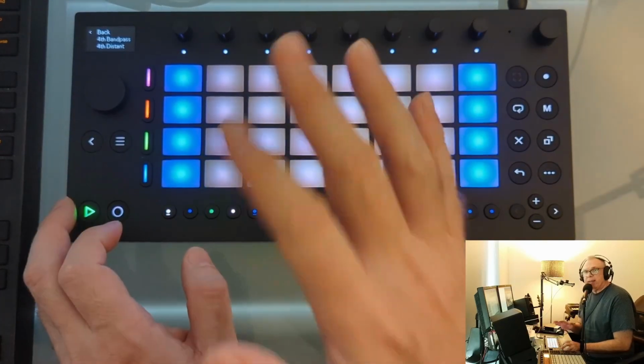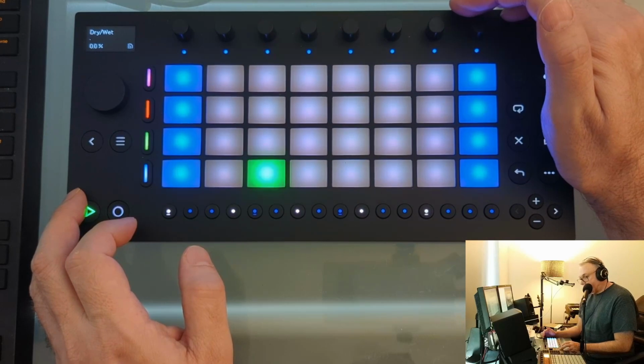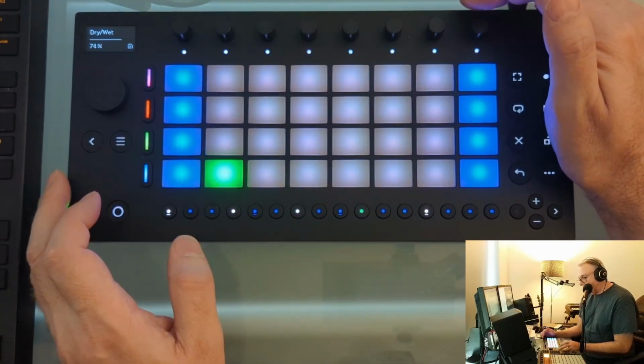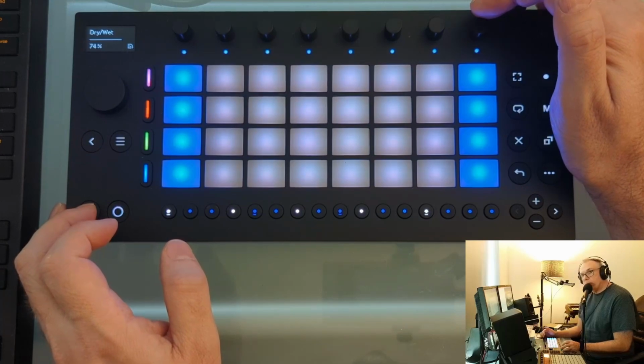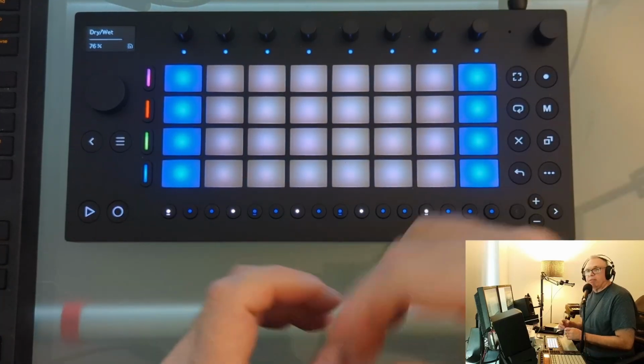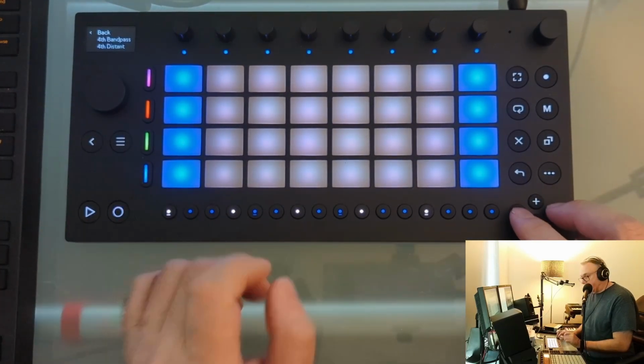So I've got this little melody here. And this is dry. And then if we add the delay, it's just without delay and width. But here's what we can do. On the first bar, we've got these notes playing.